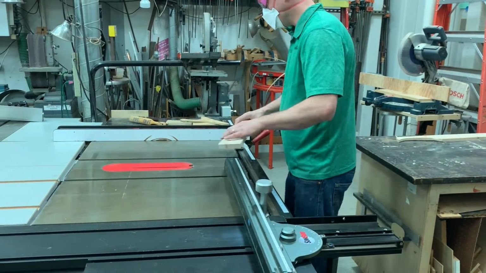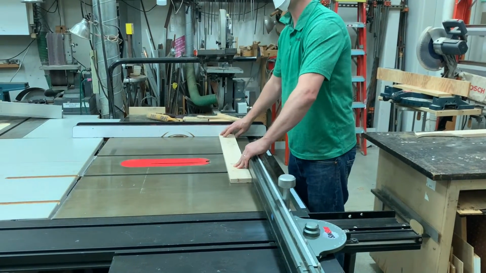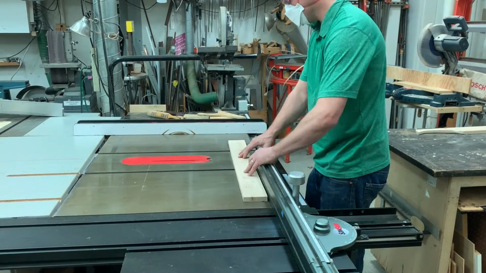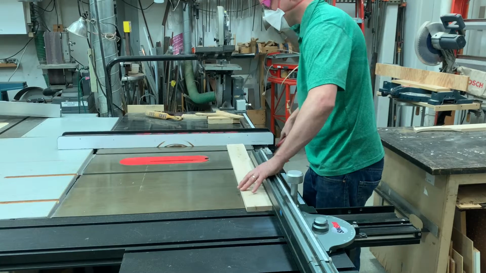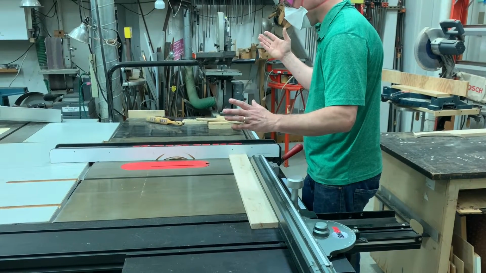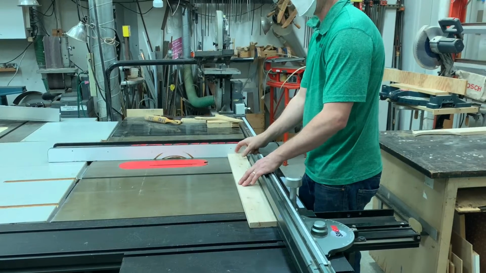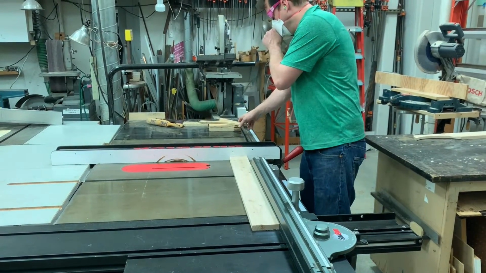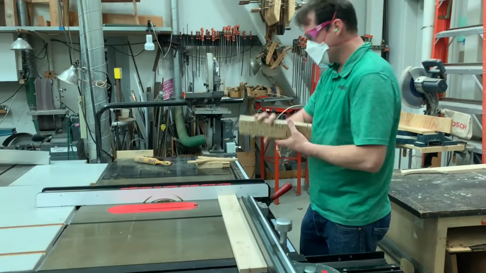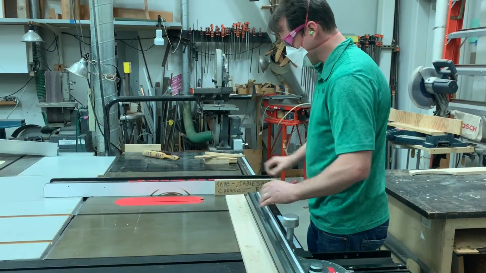We never use these two in conjunction with each other. But we can use this to say I want to have a whole bunch of pieces that are like 4 inches. This is a crosscut block. We put this in here.